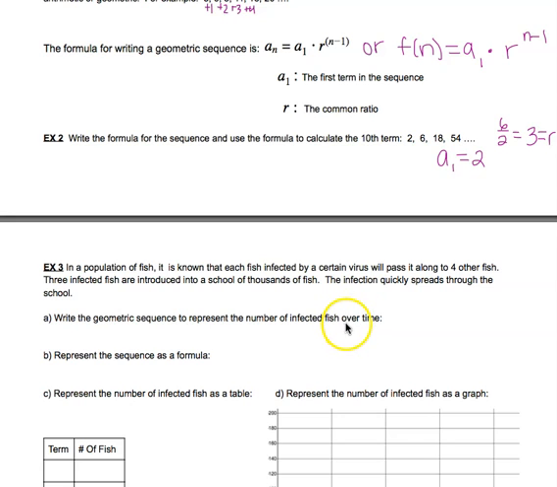So now all you need to do is to plug that in. So this time we're going to do a sub n equals, and I want you to finish. So plug in your a sub 1, plug in your R, and choose the correct formula for this sequence.